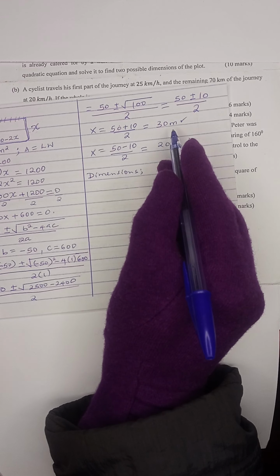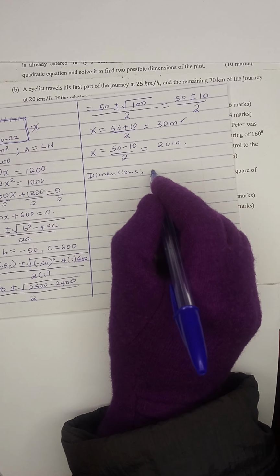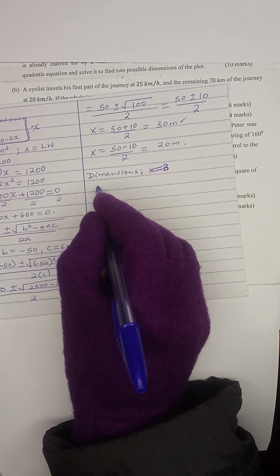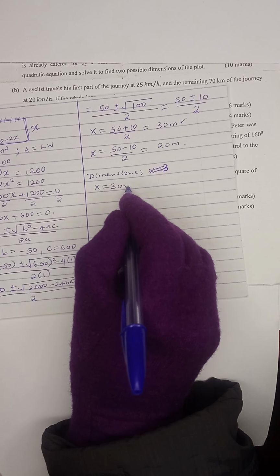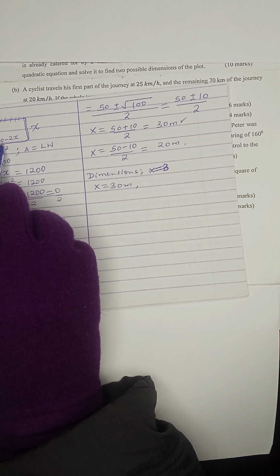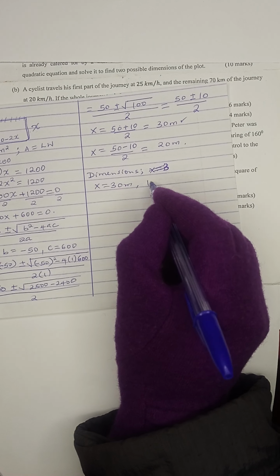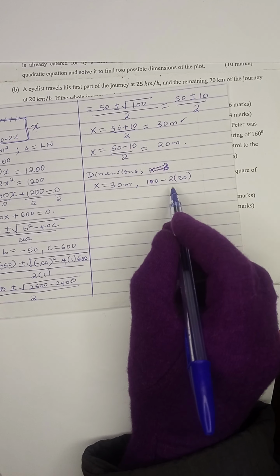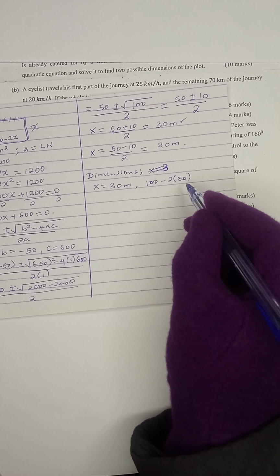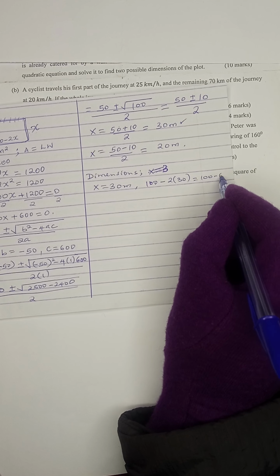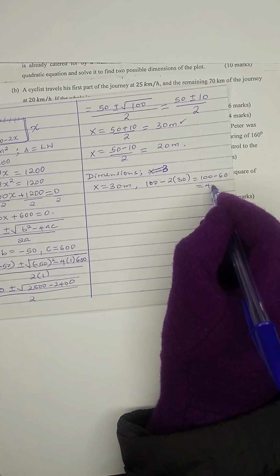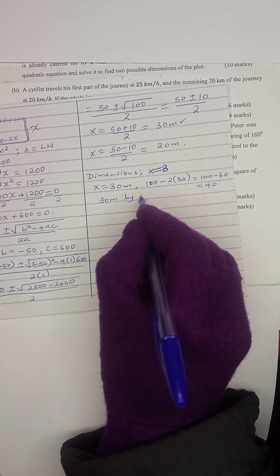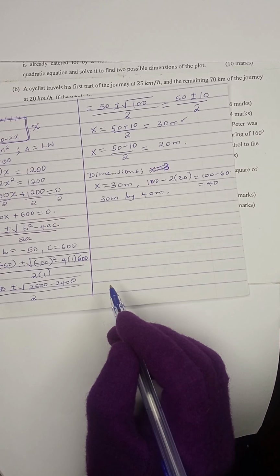First, when we use 30, if x is 30 meters, then the other value would be 100 minus 2 times x, which is 30. 2 times 30 is 60. So 100 minus 60 is 40. So the dimensions here will be 30 meters by 40 meters. So that's one of the dimensions we'll have.